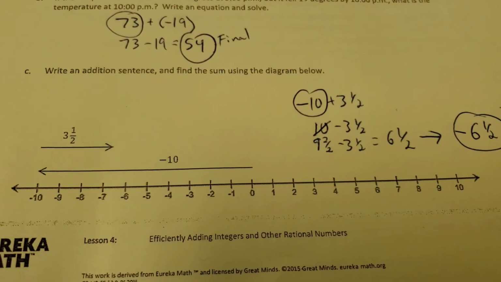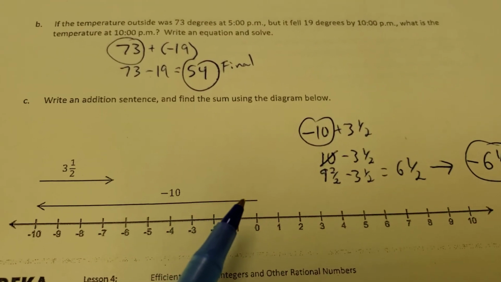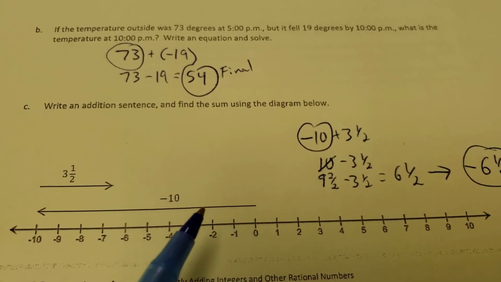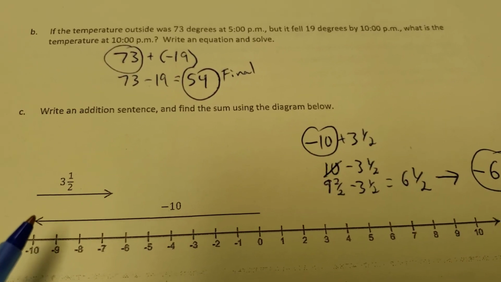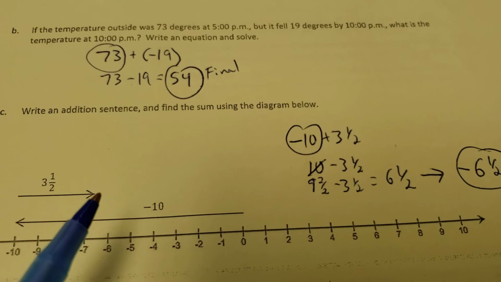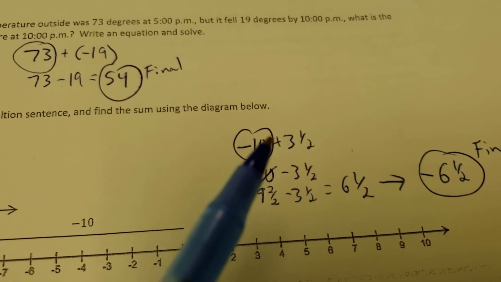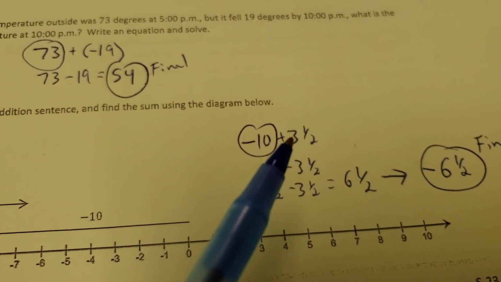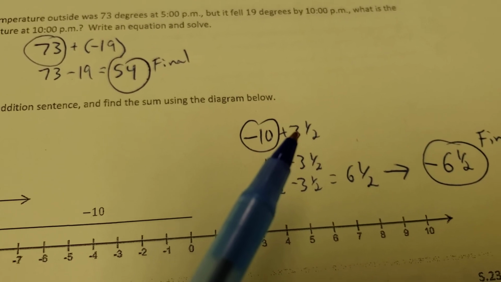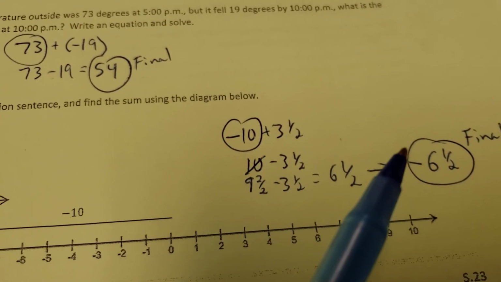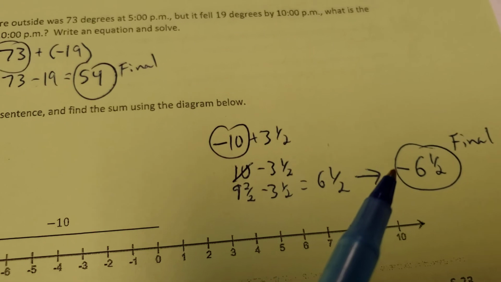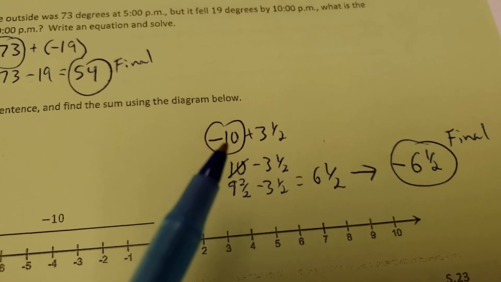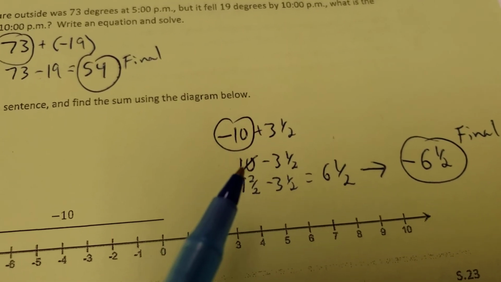So you can look at the diagram below. We start our first arrow at a negative 10, and then we add 3.5 because I'm coming back to the right. Negative 10 plus 3.5. How would you do that mathematically? Well, if I was going to do that, I have more negatives than positives, so I know it's going to be a negative answer, so I already put that down over here. Then just take your winning number, the 10, minus the losing number, 3.5.